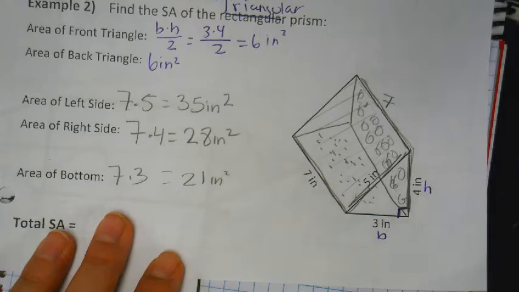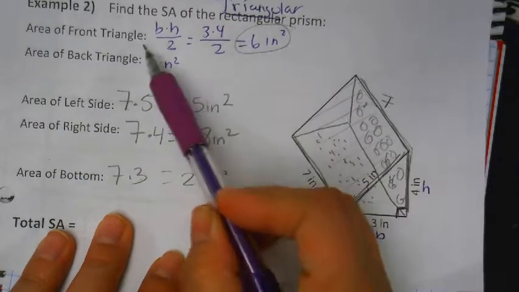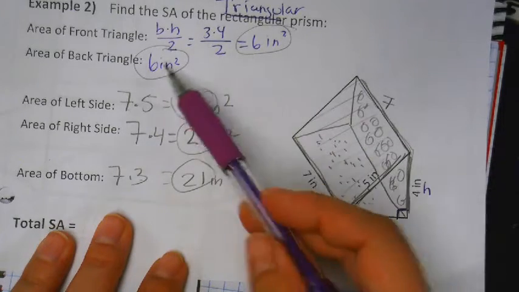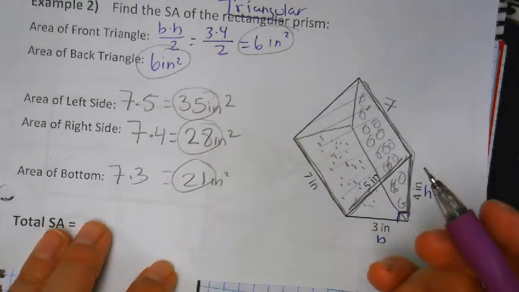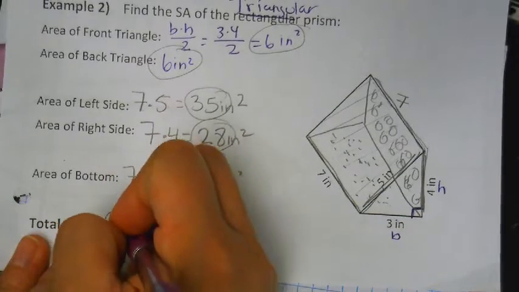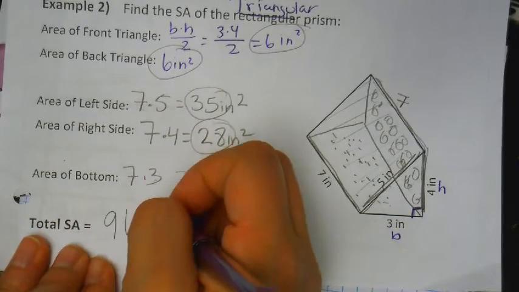All right, let's add them up. Take out a calculator. Add 6 plus 6, 35, 28, 21. 96? Okay, 94. 95. How about that?